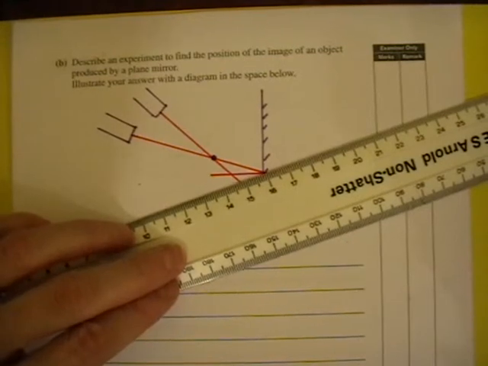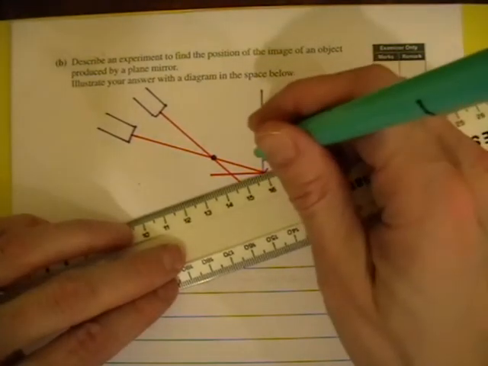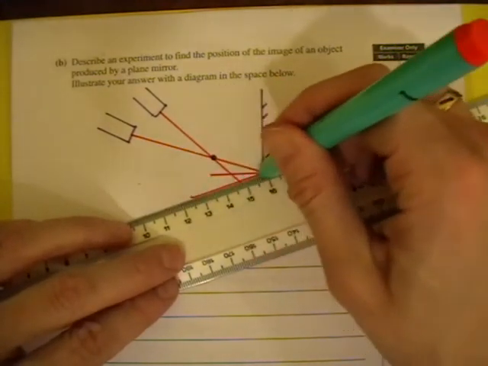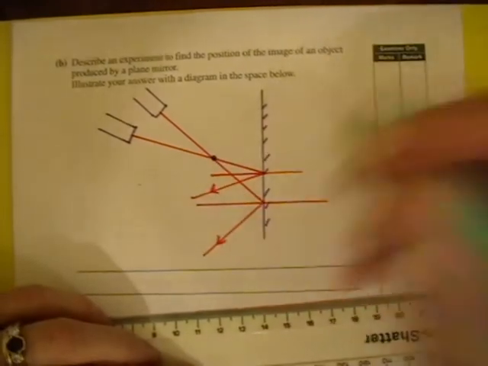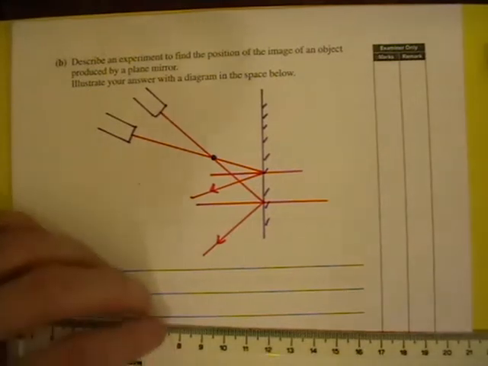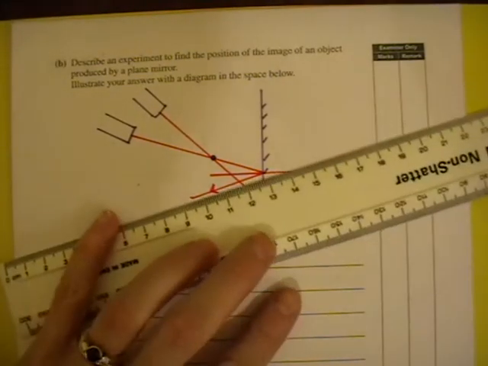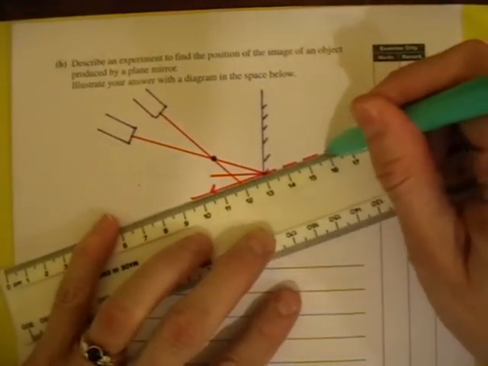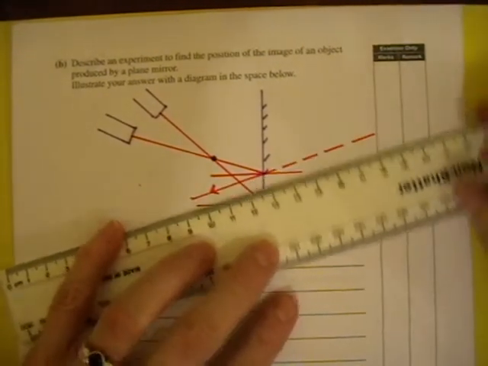And again, I'm just guessing here. I should be using a protractor, but I know that you'll be able to do that. Okay, so that's a ray of light coming out. And where those 2 rays meet should be the position of your image. I have a feeling my two rays may not meet too well, but we'll give it a go here and see. And you should have a good idea that, of course, where they meet should be the same position behind the mirror as the object is in front.